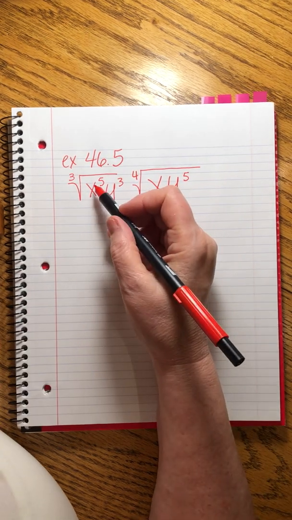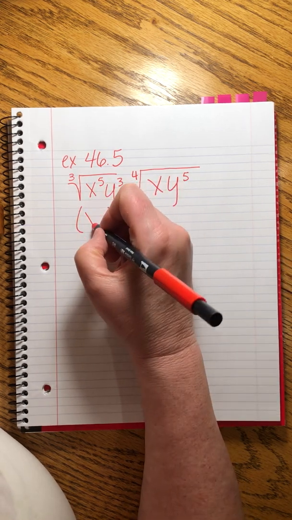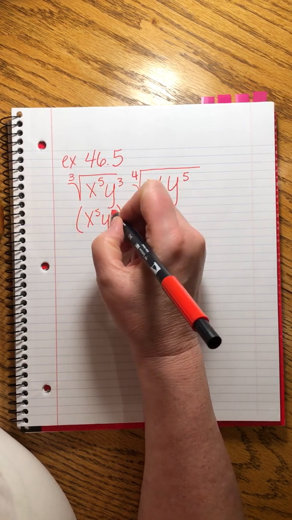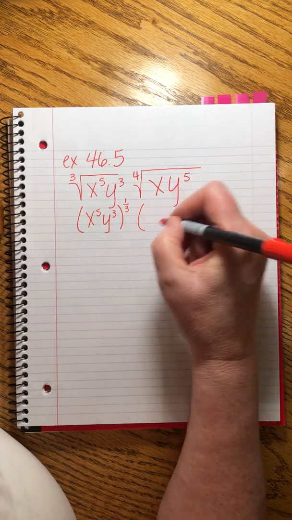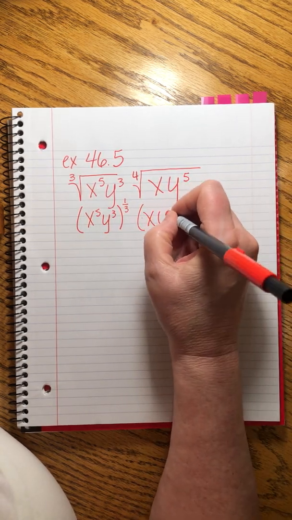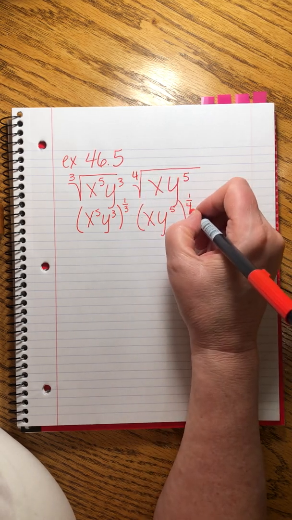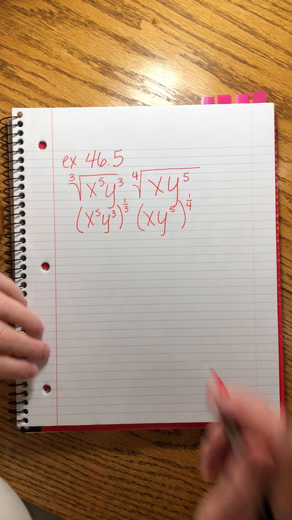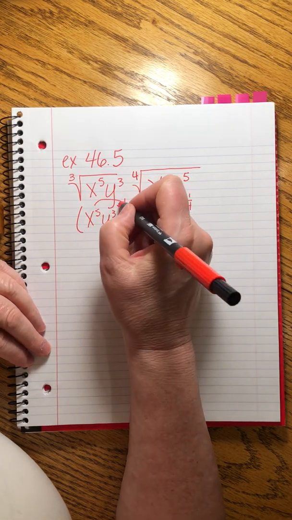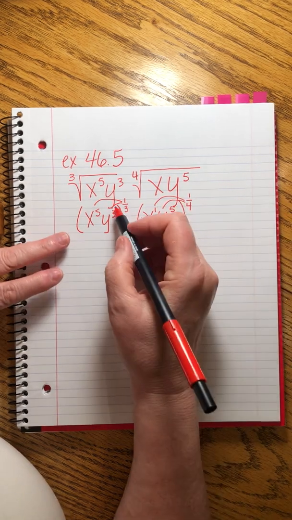All right, we change our parentheses into pig houses. The inside stays exactly the same. The number becomes the fraction. Same thing here. The innards stay exactly the same. The number becomes the fraction. All right? I like it. We use the power rule. I'm going to put a 1 there. And now we multiply.